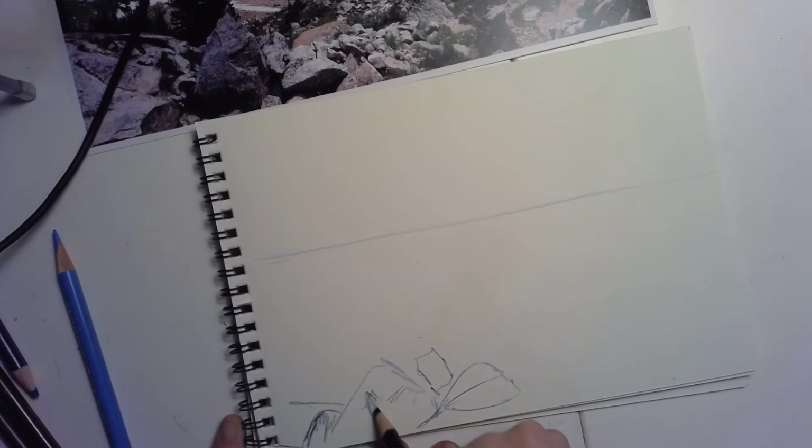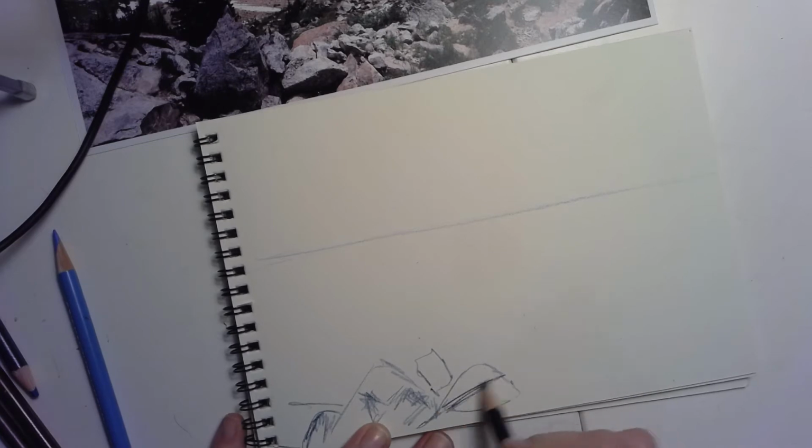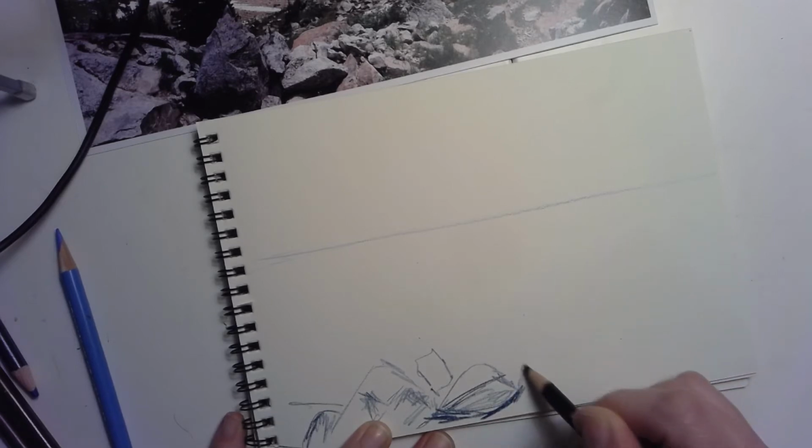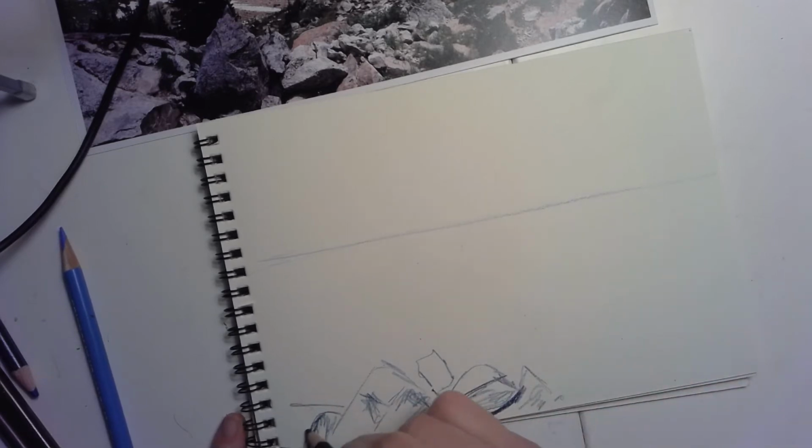And I'm not going to get too detailed right now, but these things that are in the foreground, those would be the things that have the most detail because they're so close to us. So we can see those details and things on these rocks.